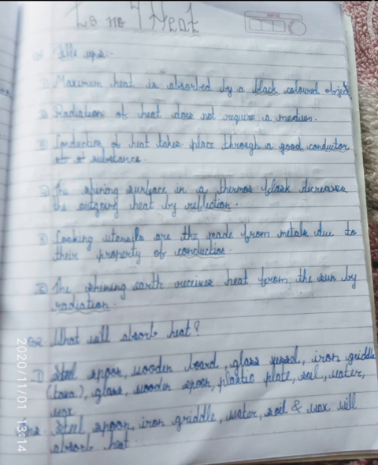Steel spoon, wooden board, glass vessel, iron griddle, that is tawa, glass, wooden spoon, plastic plate, soil, water and wax. Of all these, only steel spoon, iron griddle, water, soil and wax will absorb heat.